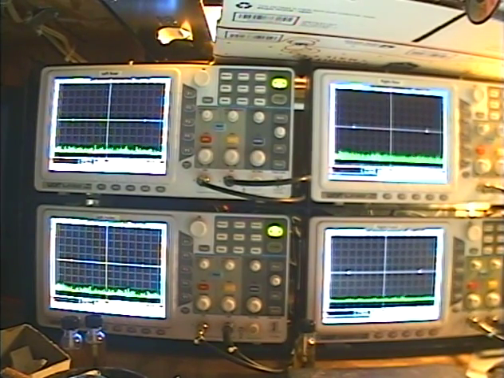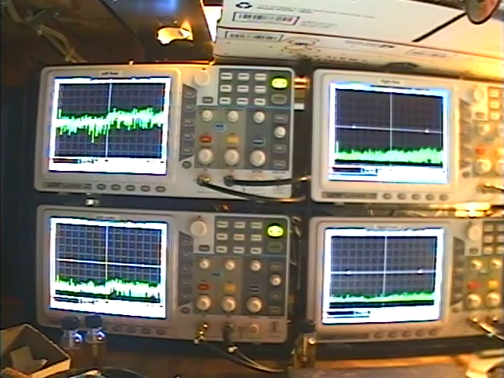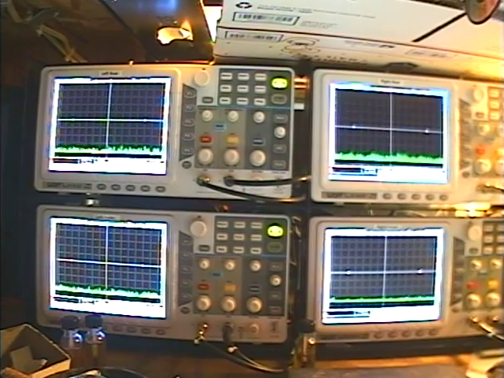Right now I'm going to fire up the left rear, which will be the upper left spectrum analyzer. And you can see that I can see as well as hear the wave. Now we'll do the left front, and then right front, and then right rear.